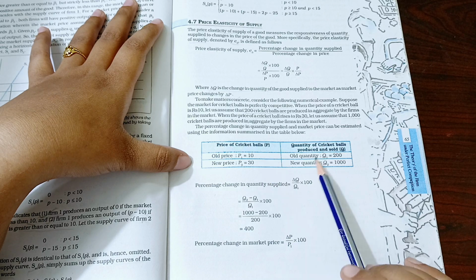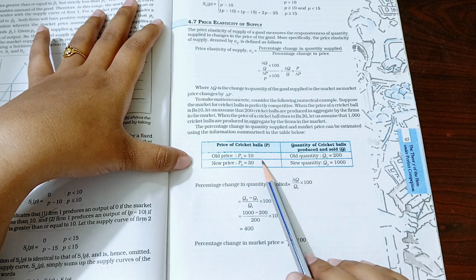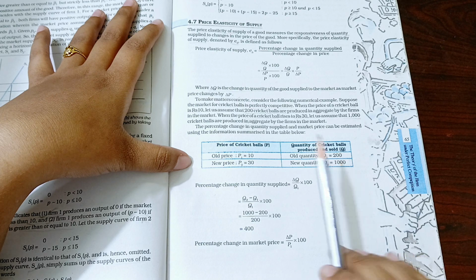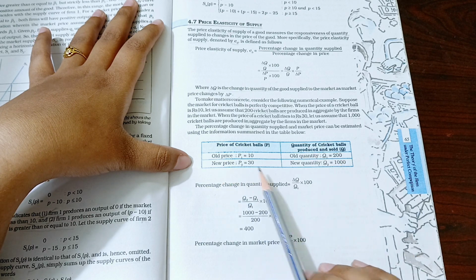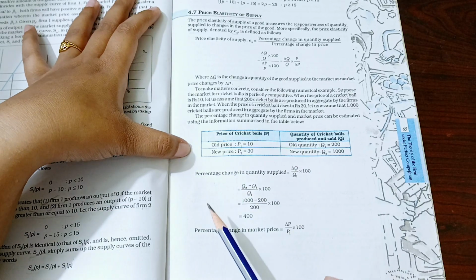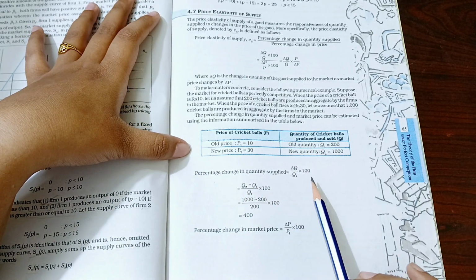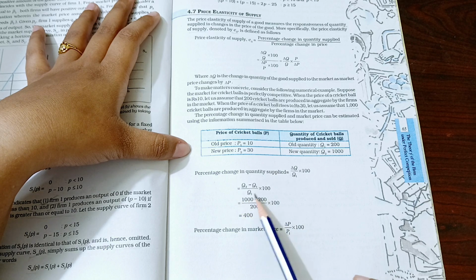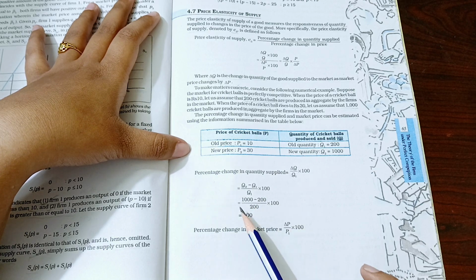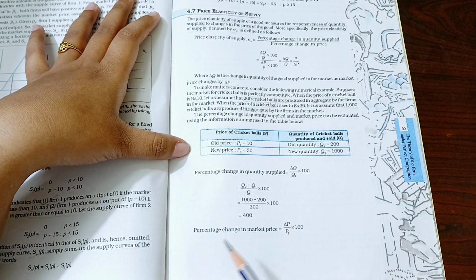Price of cricket balls, quantity of cricket balls produced and sold. Old price P1 equals 10, old quantity Q1 equals 200. New price P2 equals 30, new quantity Q2 equals 1000. Percentage change in quantity supplied equals del Q by Q1 into 100, equals Q2 minus Q1 by Q1 into 100, equals 1000 minus 200 by 200 into 100, equals 400.